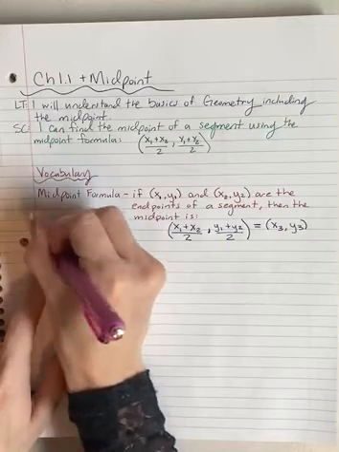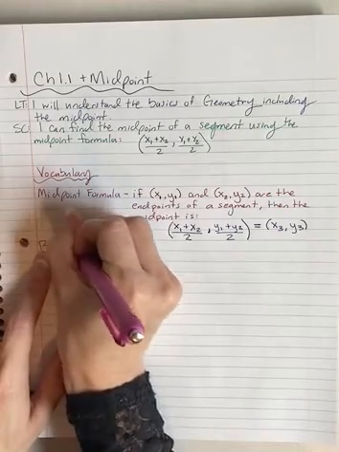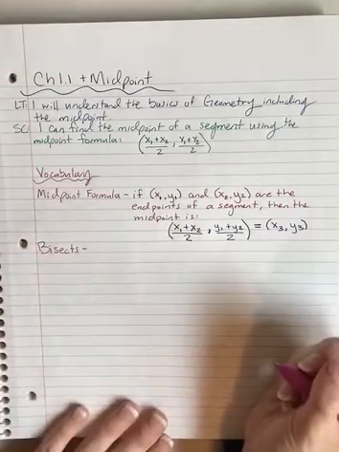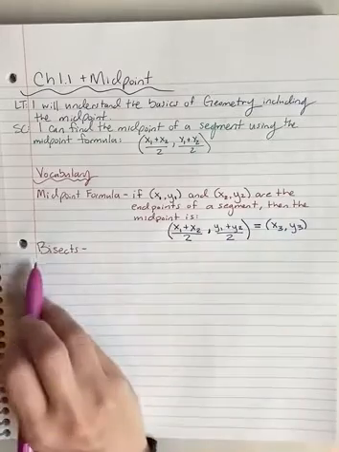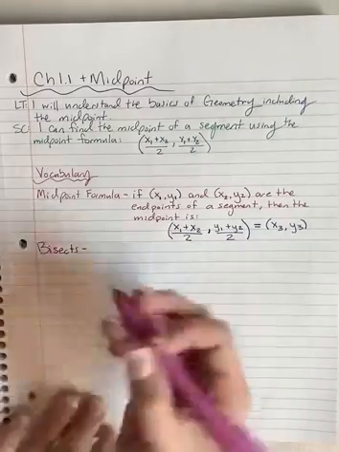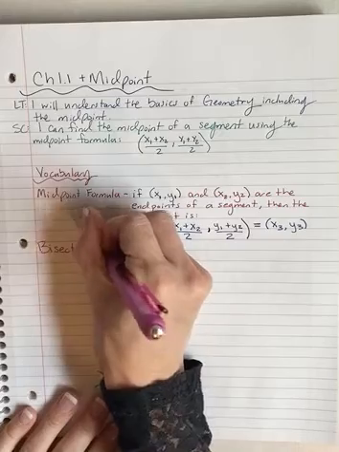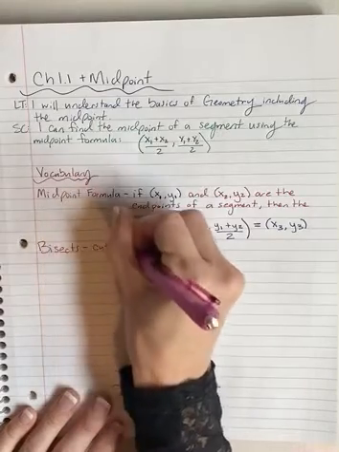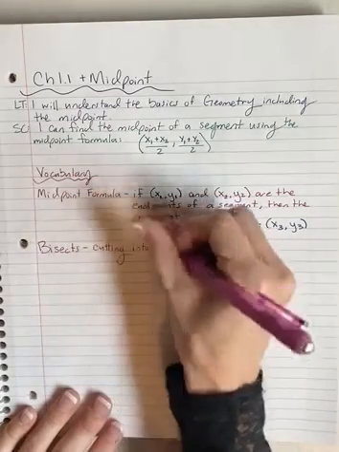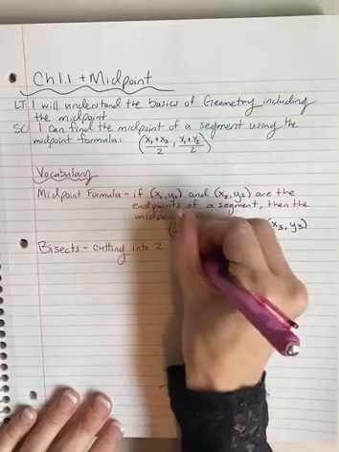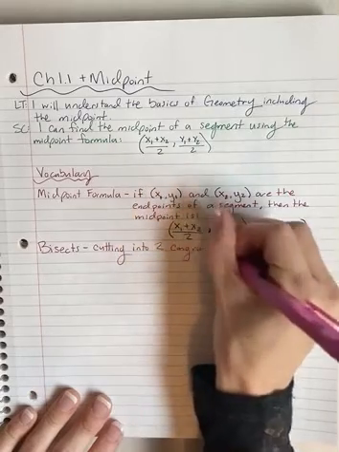So the next vocabulary word is bisects. To bisect something, bi means two, sect means cut. So it is cutting into two congruent parts.